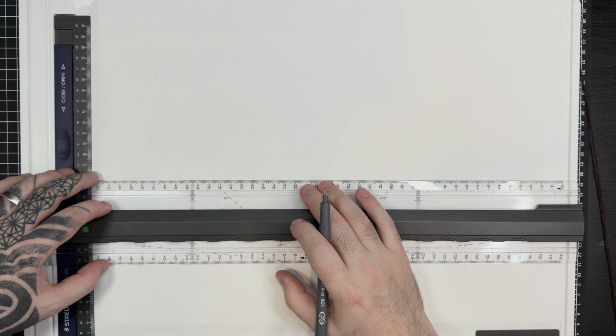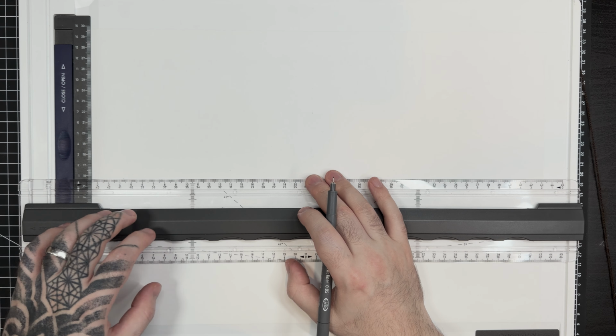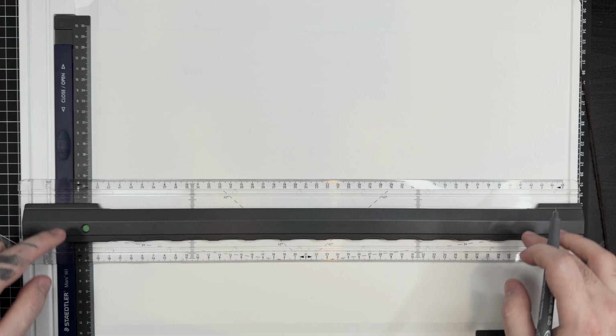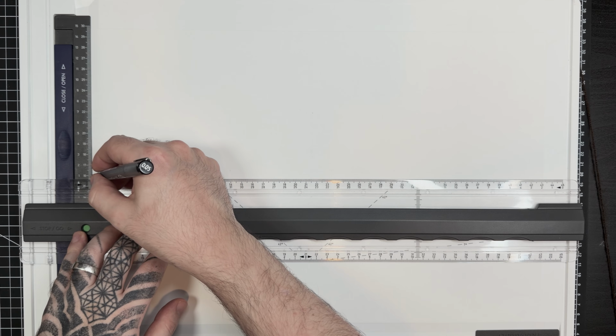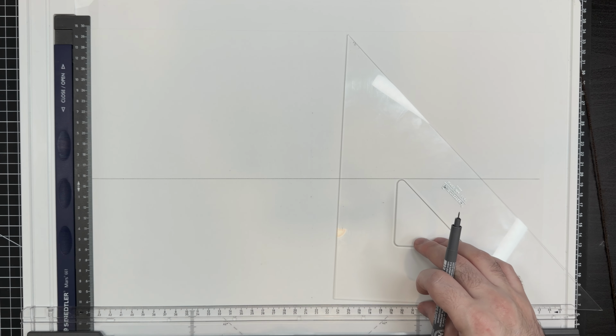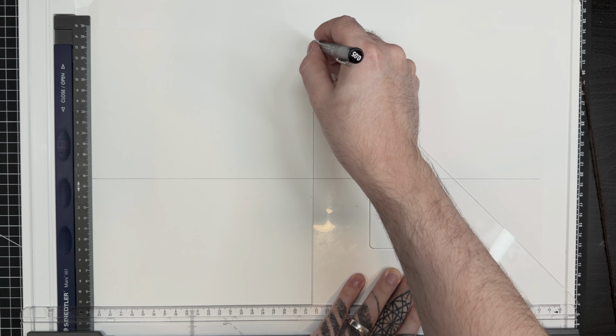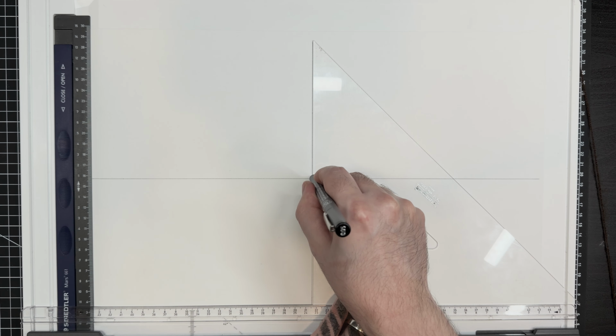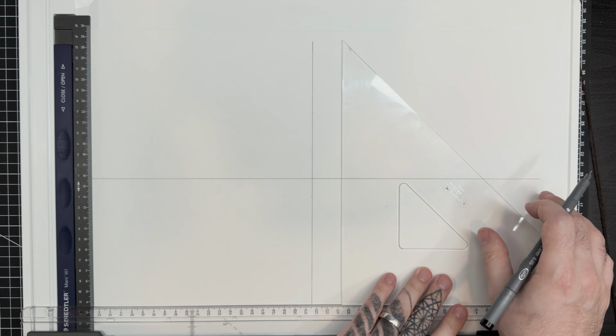Okay, so we're gonna start by making a quadrant. So we need to split our whole paper in 4. We're gonna try to draw one view on each quadrant.